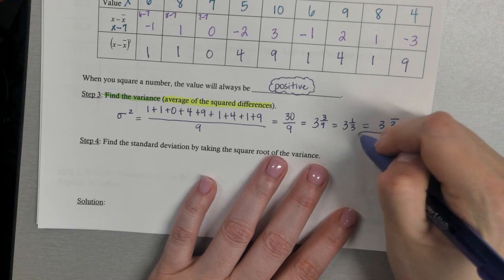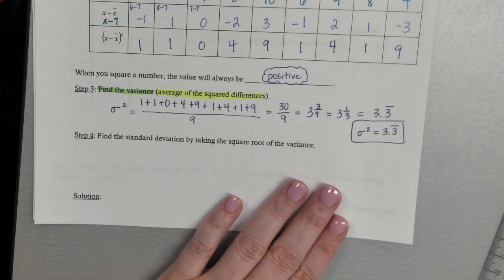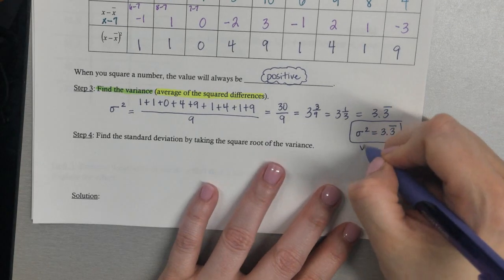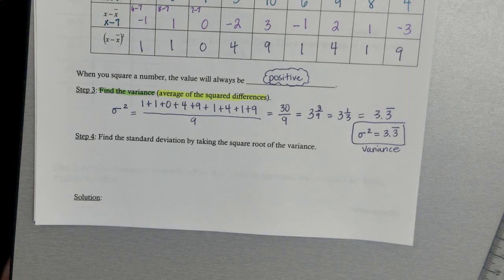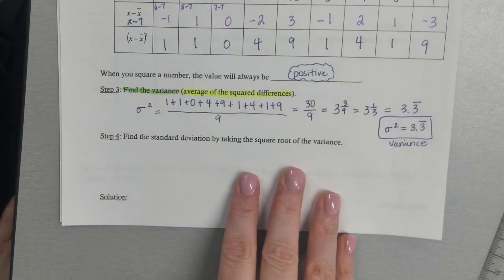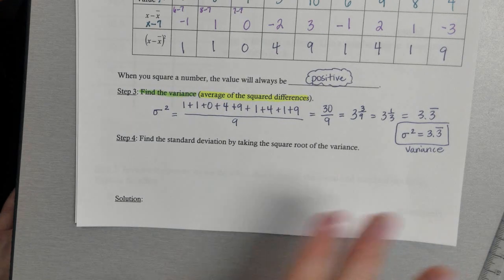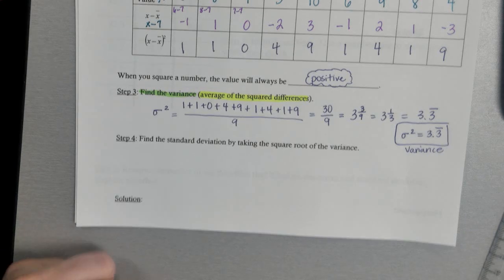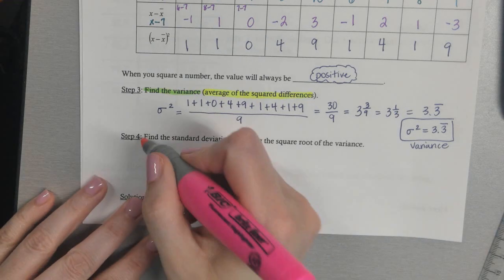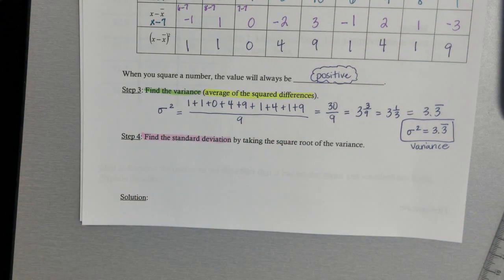I do want you to use your symbol, okay? So that's the symbol for the variance. This example did ask you to find the standard deviation, so we are going to do that. Sometimes they will ask you for the variance as well. To find the standard deviation, we wrote down how we find that. What do we do to the variance? Yeah, you just take the square root.